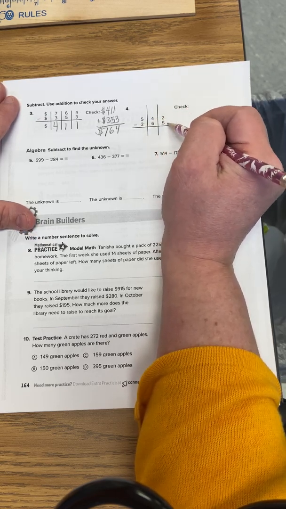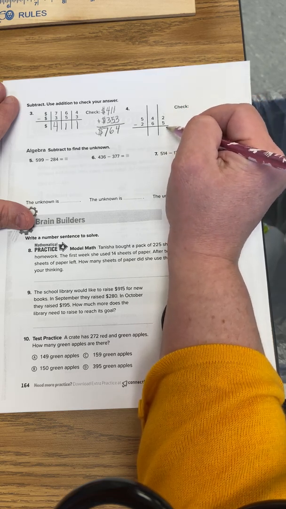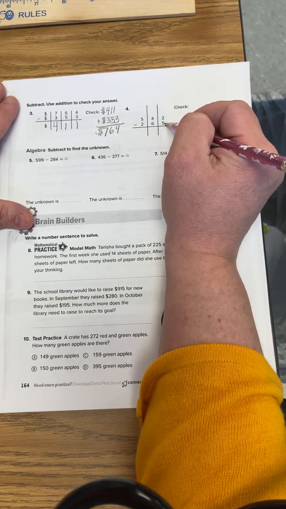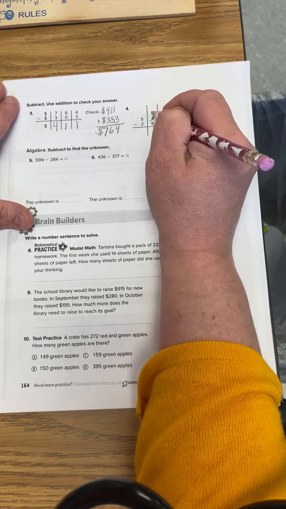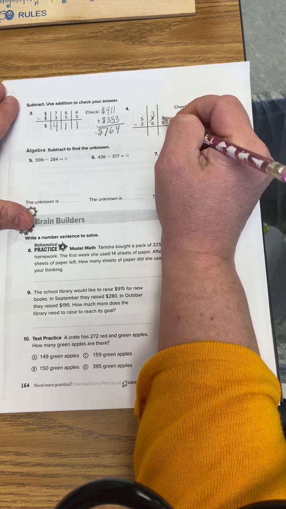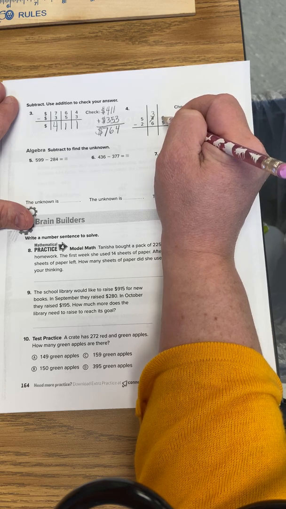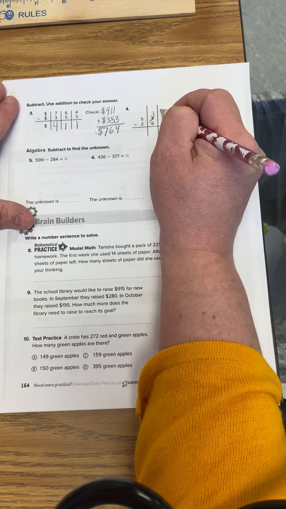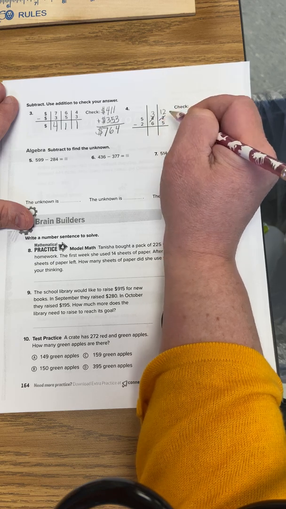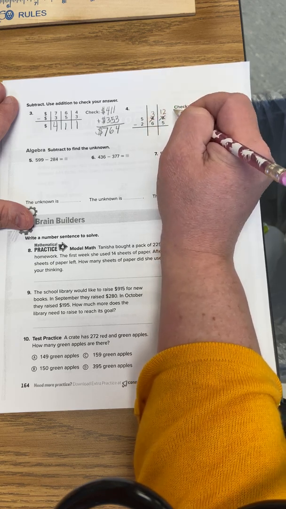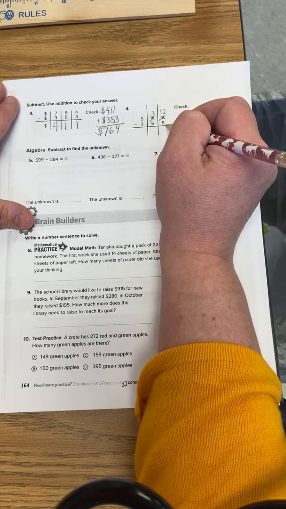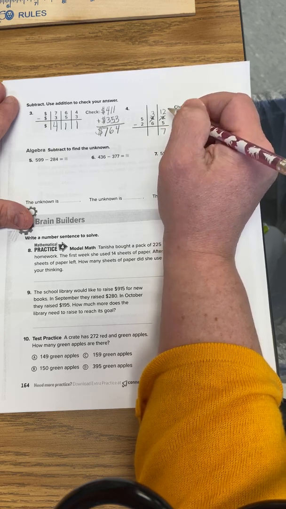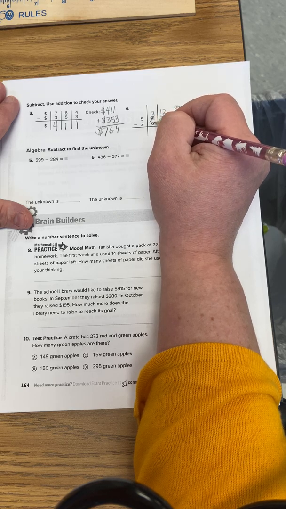542 minus 265. Start with your ones. 2 minus 5. Nope, can't do it. Go next door to your tens. And you're going to take a 10 and break it up. And 10 ones plus 2 ones is 12. So make sure you cross out the numbers you changed. So now we can subtract our ones because we have 12 ones minus 5 ones. And that equals 7.